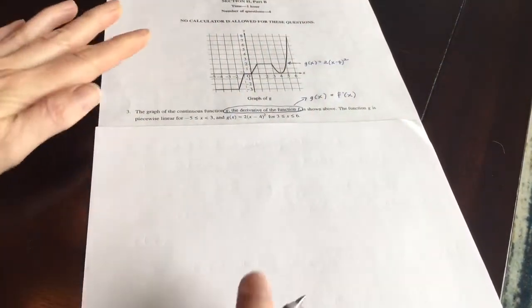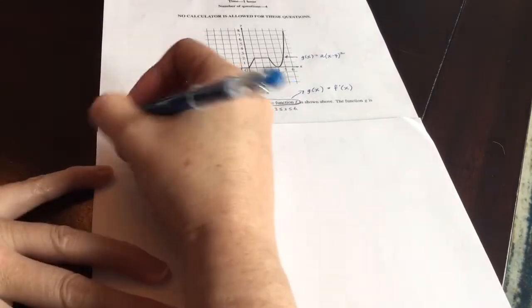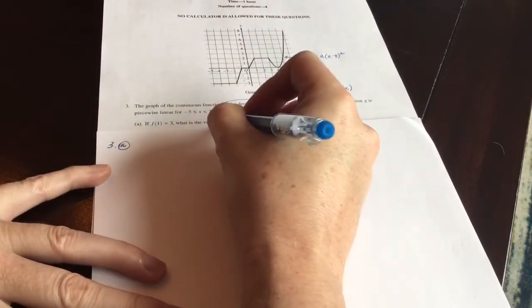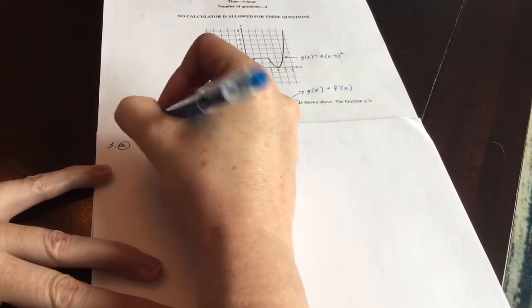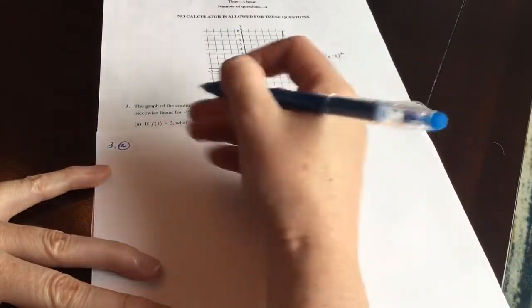Okay? So now for part A, it says if f of 1 is 3, what's the value of f of -5? For this part, let's just think about the fundamental theorem of calculus. We have information here on the picture about f prime.